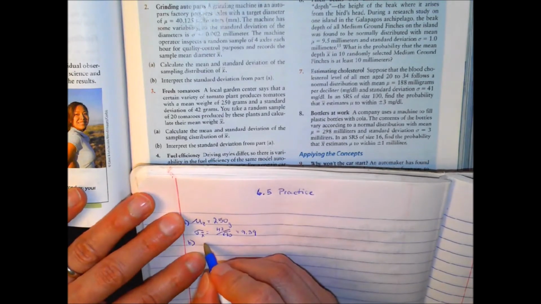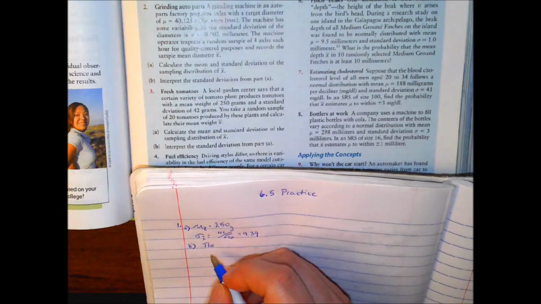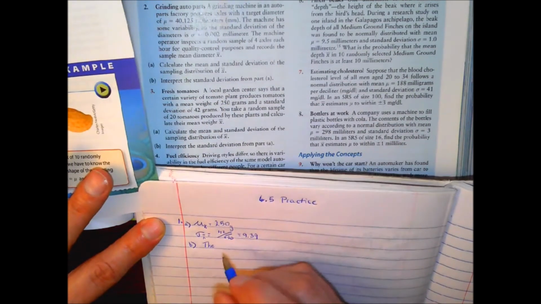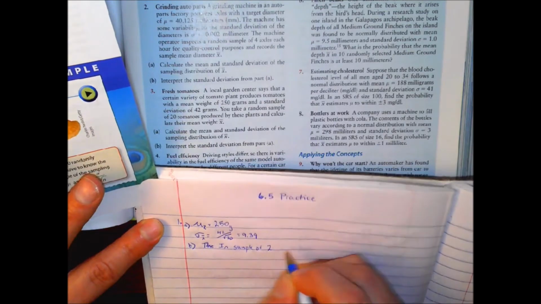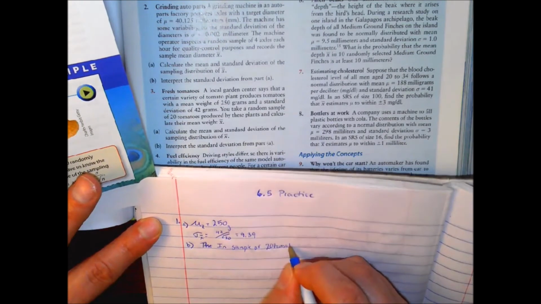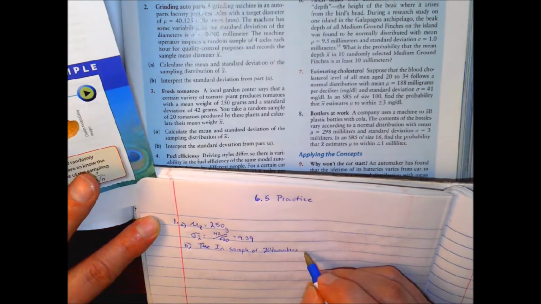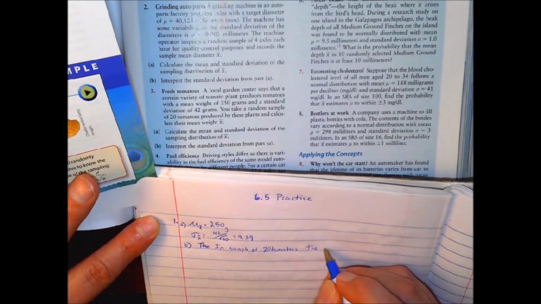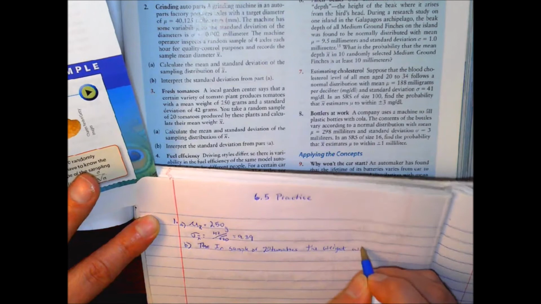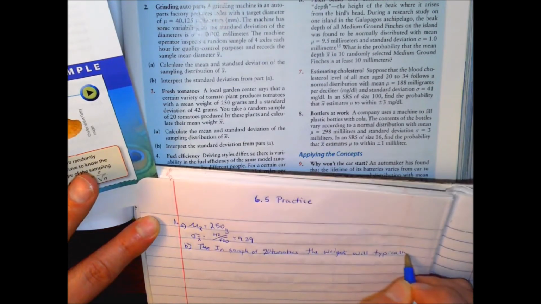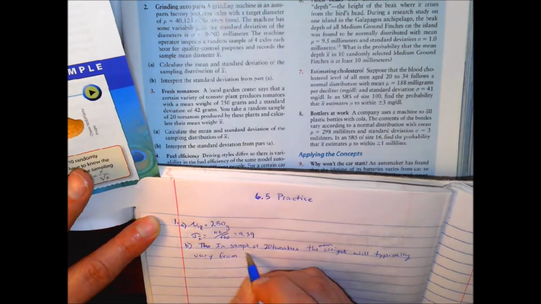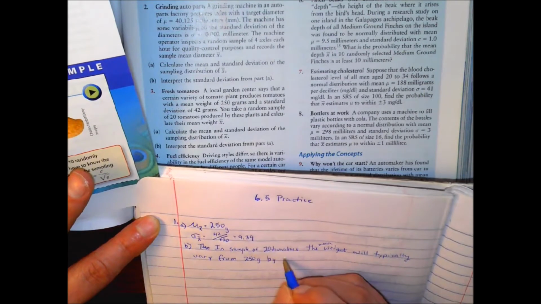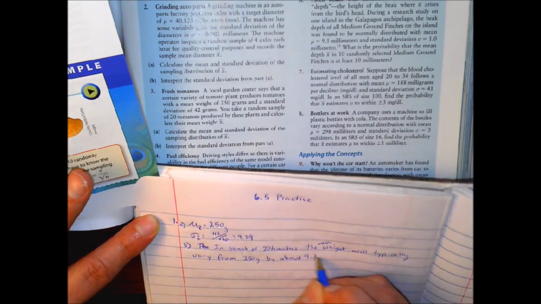Part B says to interpret the standard deviation. Well, let's start with this. In a sample of 20 tomatoes, the mean weight of those 20 tomatoes will typically vary from the mean, so from 250 grams, by about 9.39 grams.